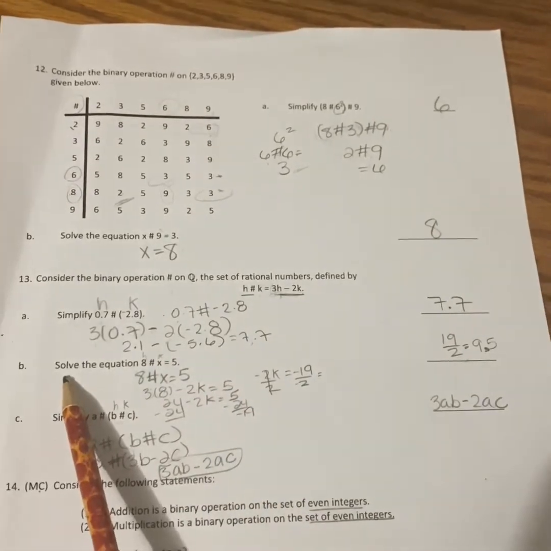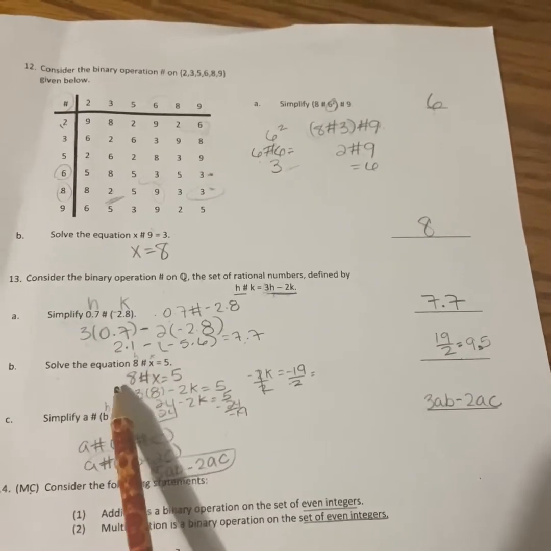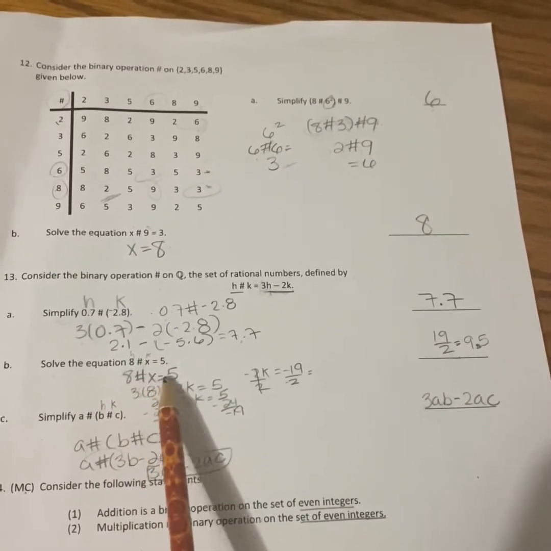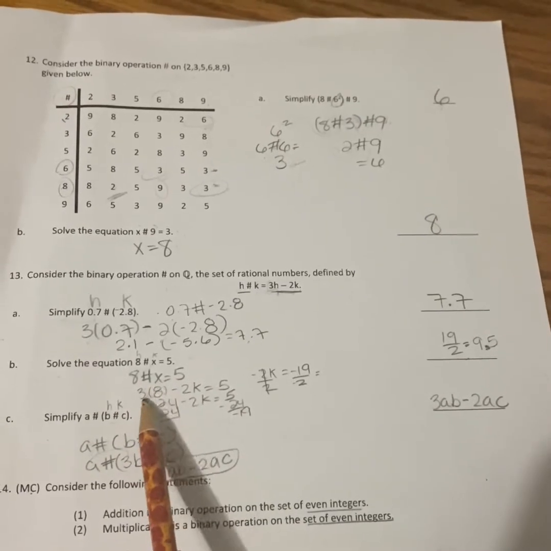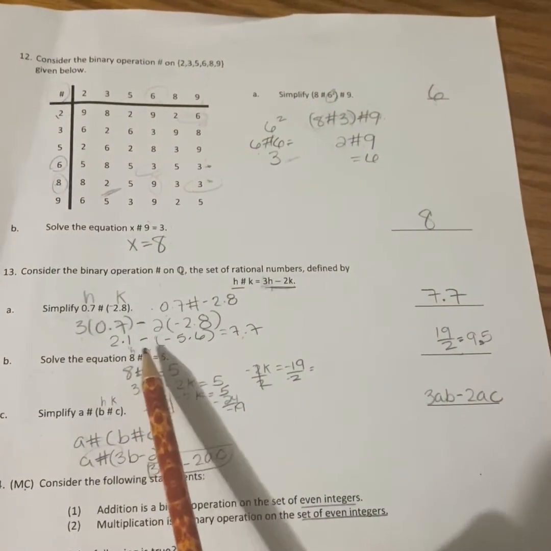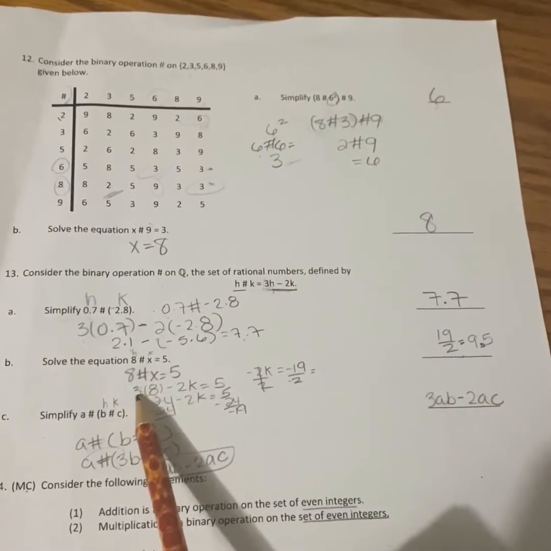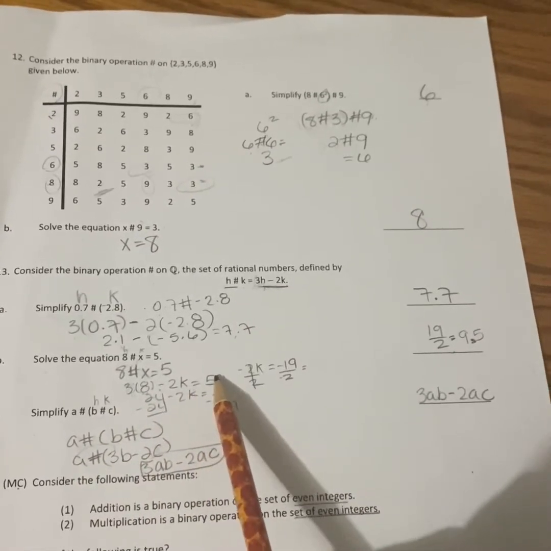Over here it says solve the equation 8 pound x equals 5. So here I put 3 times the h, because it was h and k, so 3 times the 8 minus 2k equals 5.